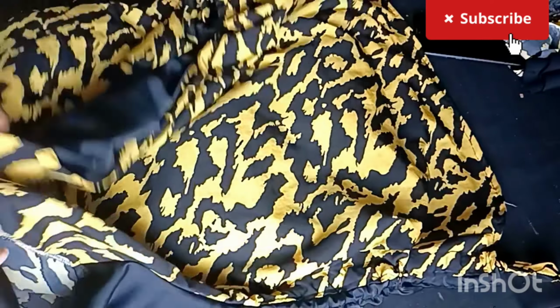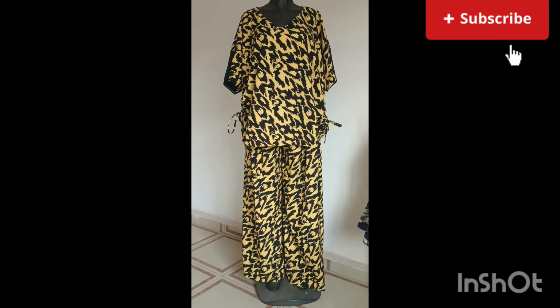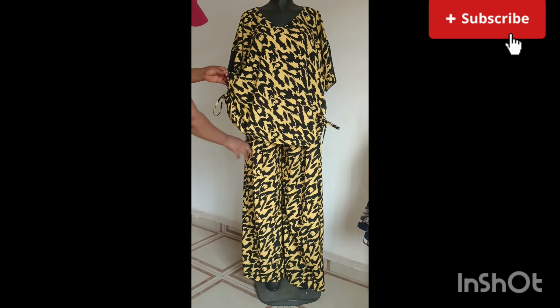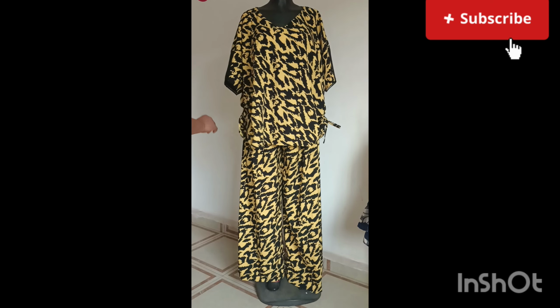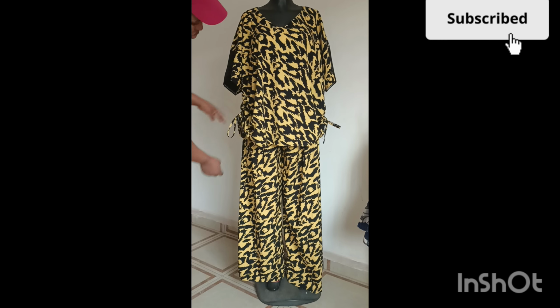Okay, so let's go to the dummy. Put it on the dummy so you see how it looks. Okay, so this is it on the dummy. All right, I know you have questions, so do drop them in the comment section. All right, now I'll be adding video of the trouser, the cutting of the trouser here, so you can equally watch that. That is the draw you're seeing. It can be adjusted to any length. This fabric is really beautiful.